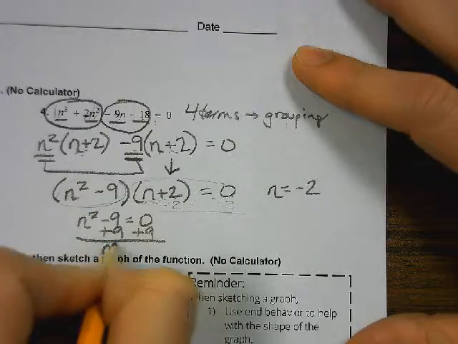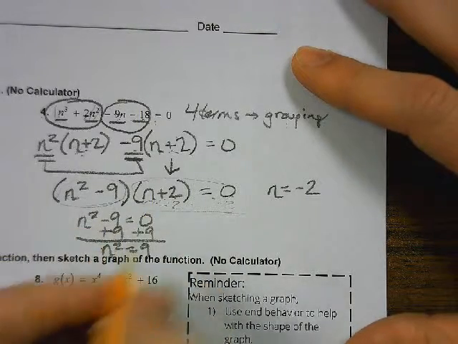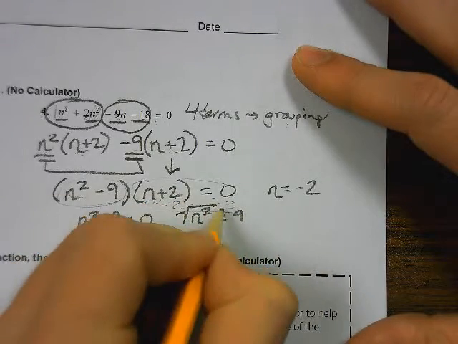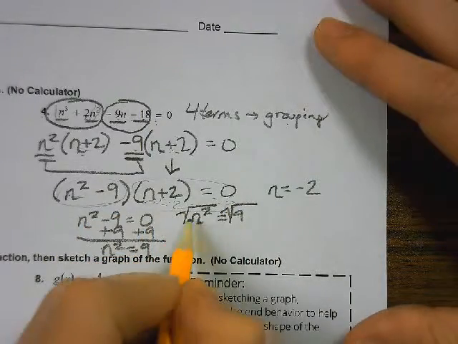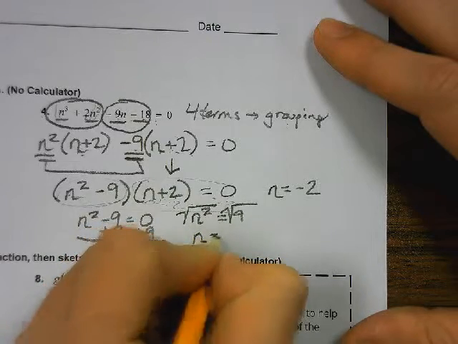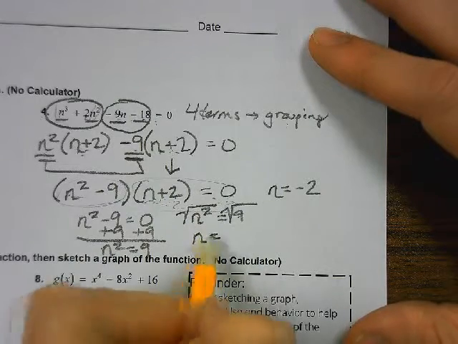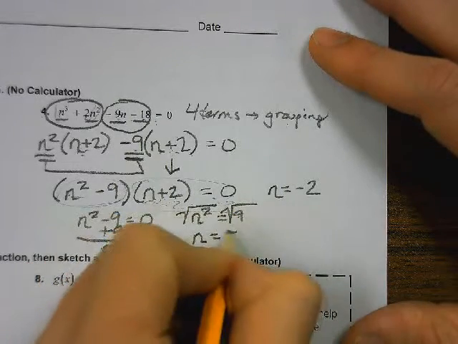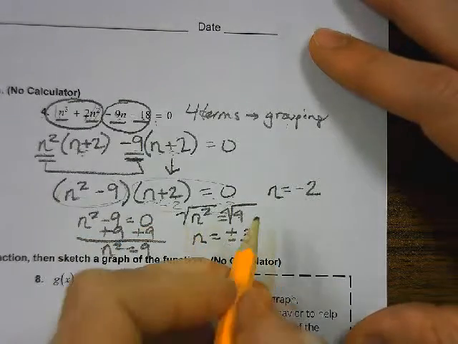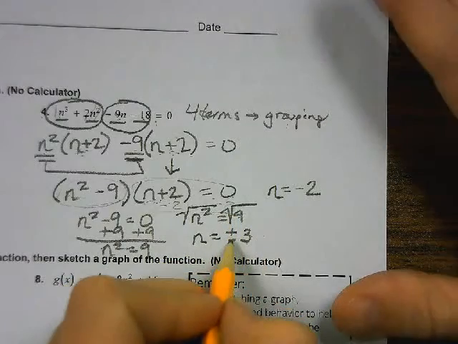If I take the square root of both sides, n squared equals 9, I have n times n is n squared, so the square root of n squared is just n. And then I have the square root of 9, and this is where it can get a little tricky, because the square root of 9 is plus or minus 3. In other words, 3 times 3 is positive 9, but also negative 3 times negative 3 is positive 9. So we need to have both solutions here.